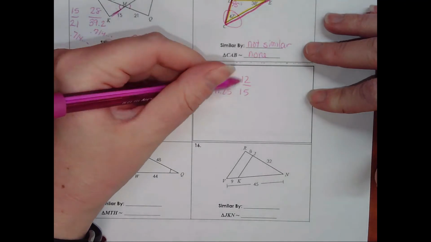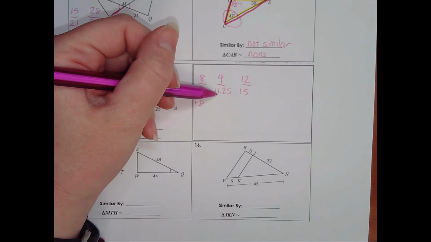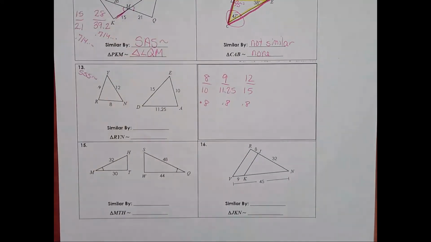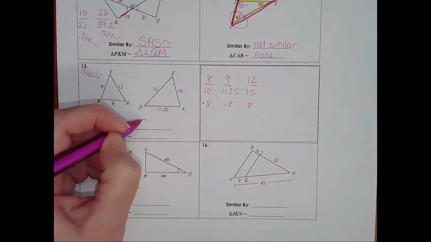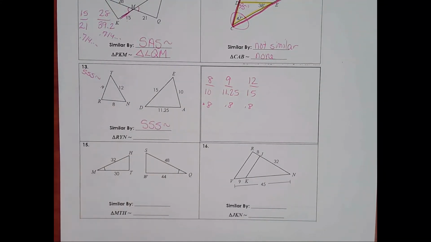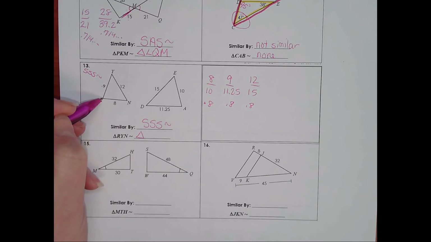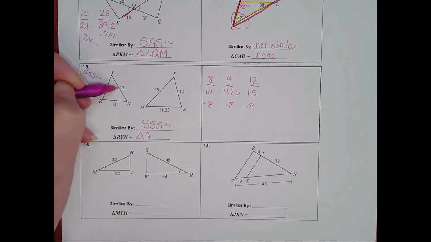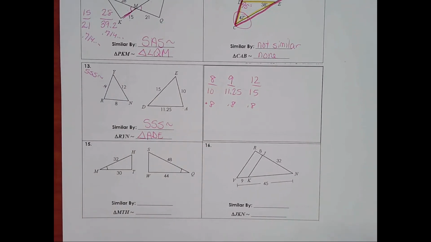Now you're going to divide all of these out. 8 divided by 10 is 0.8. 9 divided by 11.25 is also 0.8. 12 divided by 15, winner, chicken dinner. They're all 0.8. So because they all reduce down and there's 3 sides, these are similar by side. And then you could write the triangle similarity statement. Angle R is in between the smallest and the middle. So the angle that's in between the smallest and the middle would be angle A. Angle Y is in between the middle and the largest. Angle D is in between the middle and the largest, and that leaves us with E. That's how you can write your similarity statement.